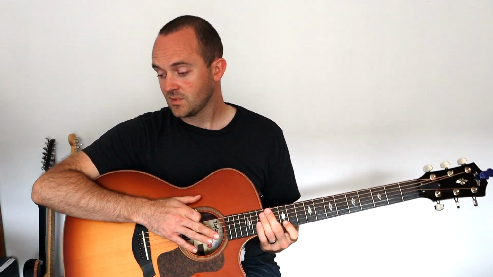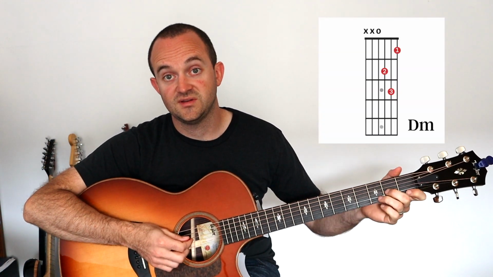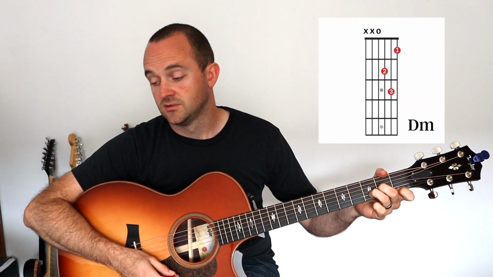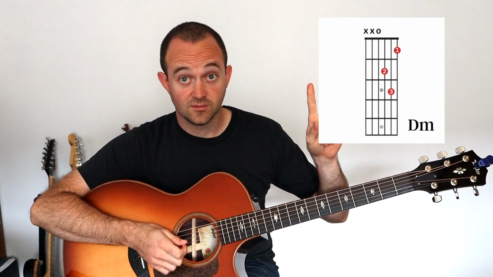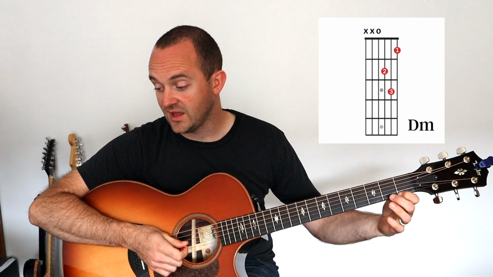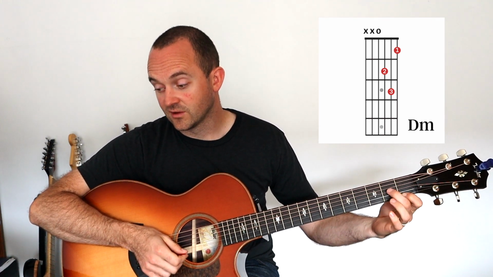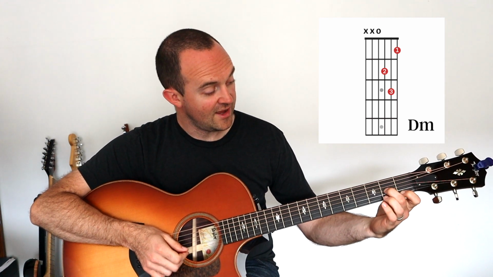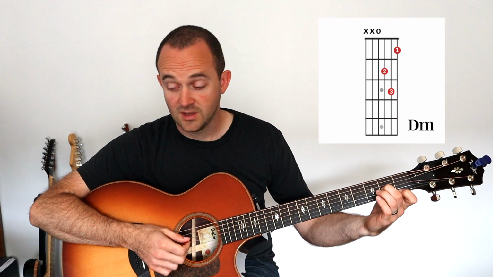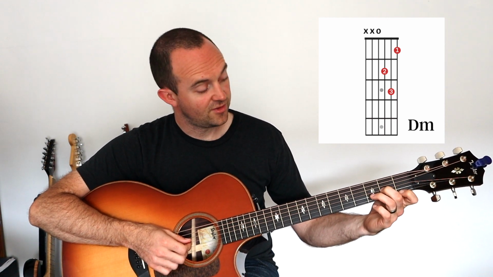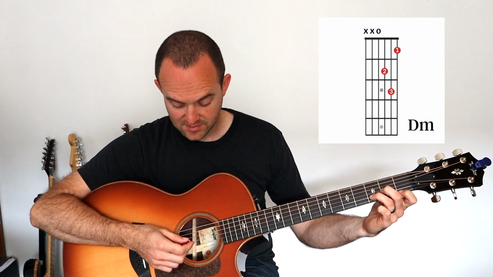Okay? Alright, so the next chord that it teaches us is D minor. And for fingering, our first finger is going to be on the 1st fret of the 1st string on F. Our 2nd finger is going to be on the 2nd fret of the 3rd string on A, and our 3rd finger is going to be on the 3rd fret of the 2nd string D.